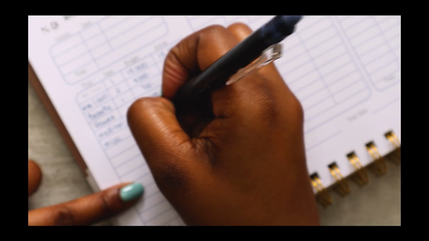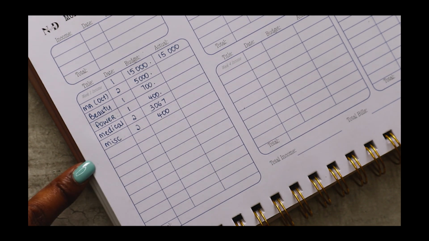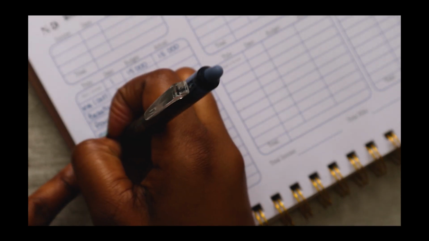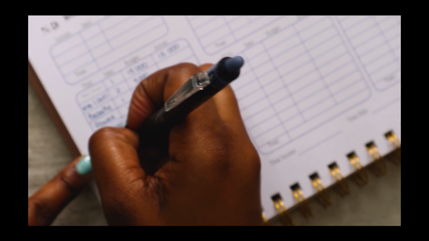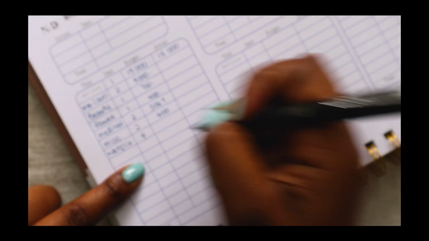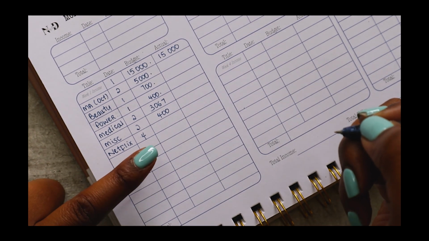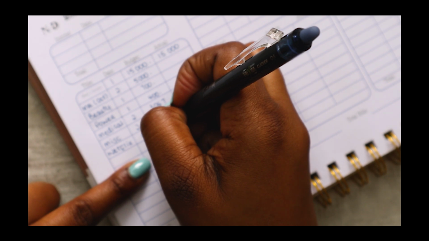So that is always 400 Rand. Then there's Netflix, which comes out on the 4th, and I now pay for 2 devices on Netflix, so that is 159.